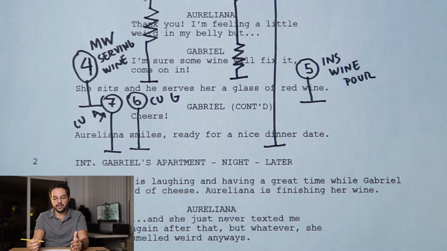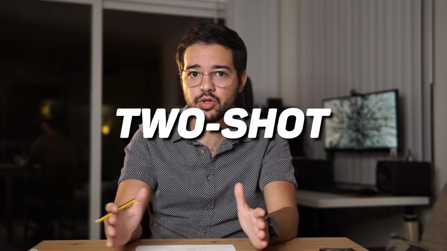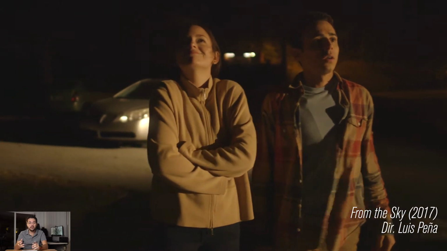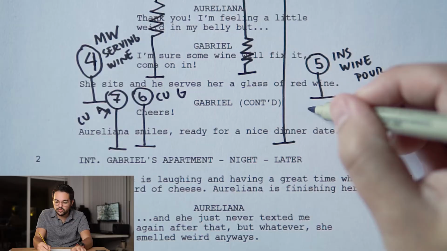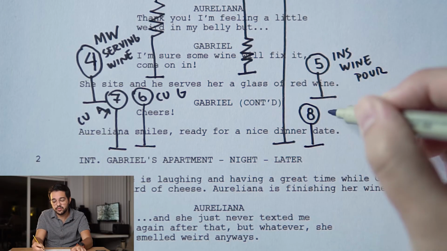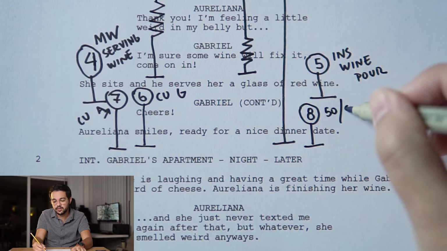In the last line, it says Aureliana smiles, ready for a nice dinner date. I feel like we could show both of them having dinner or drinking the wine in what they call a 2-shot. A 2-shot or a 50-50, it's a shot where we show both of the characters doing what they're doing. It could be a wide, it could be a medium wide, it could be any type of shot, but usually it's a medium wide, 2 wide shot where you show the action in a little bit of a more intimate sense. So 7 was our last number. We're going to 8 right here. I call it 2S. Some people call it 50-50, so 50-50.